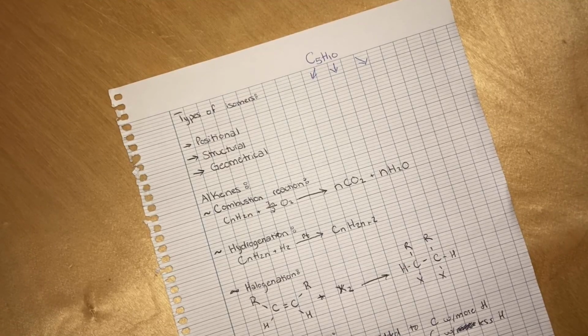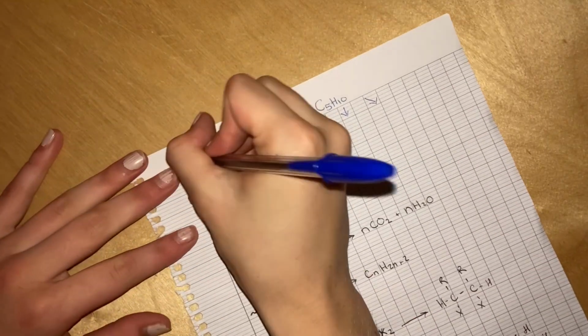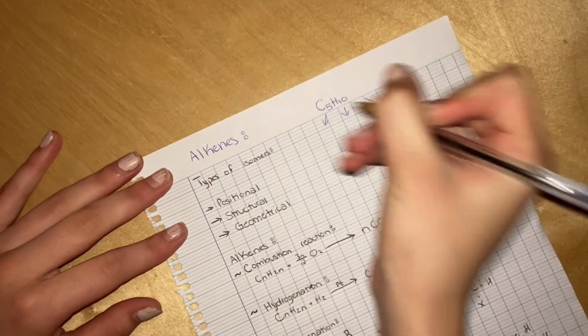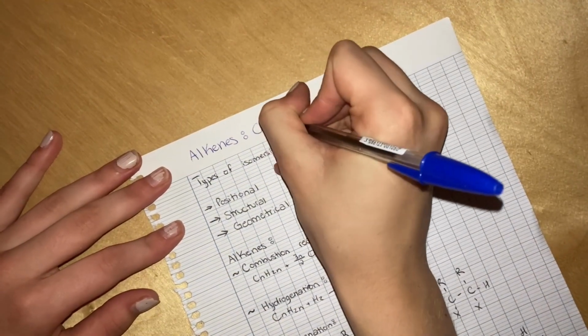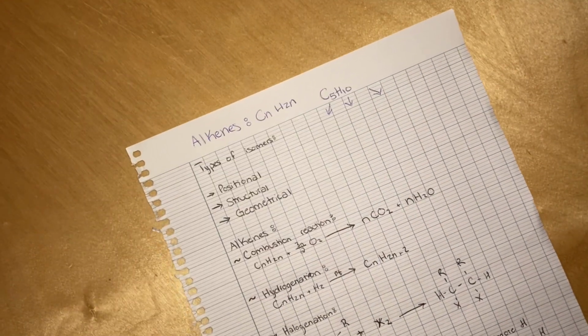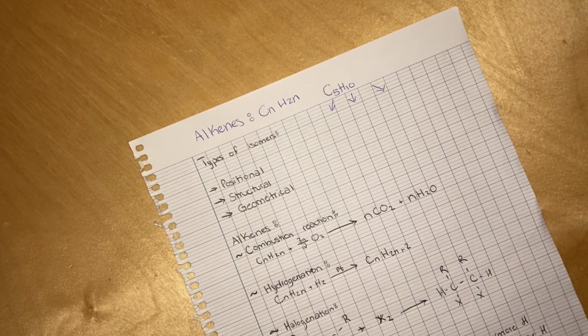All right, today's lesson is about hydrocarbons, more specifically alkenes. If you remember my video introducing organic chemistry, you'll remember that alkenes have the general formula CnH2n. So just keep that in mind as we're going through this worksheet, or explanation, I guess.